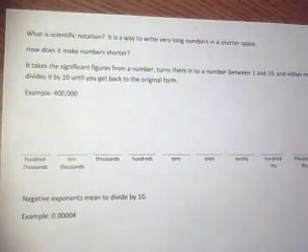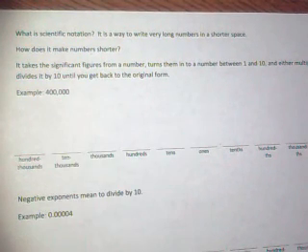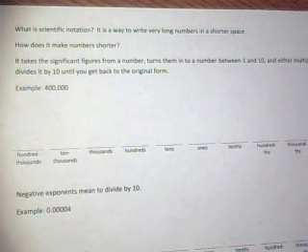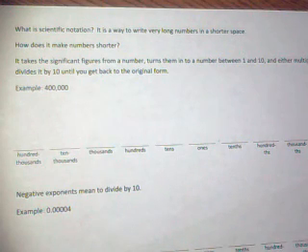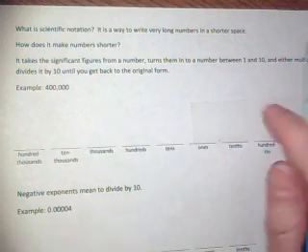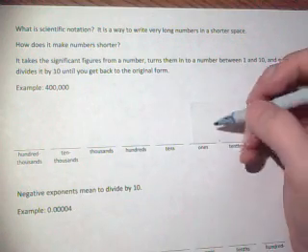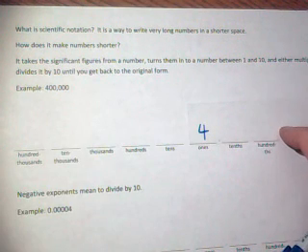I'm going to do a couple of examples with you. For example, if we have the number 400,000, that's really long. That's got a lot of zeros, and the longer the numbers are, the harder it is to keep track that you're writing the right number of zeros. So we would take the significant figure out of that number, which is this 4 right here, and we're going to put it between 1 and 10, which means I have to put it in this ones place right here. So I'm going to take just the 4.